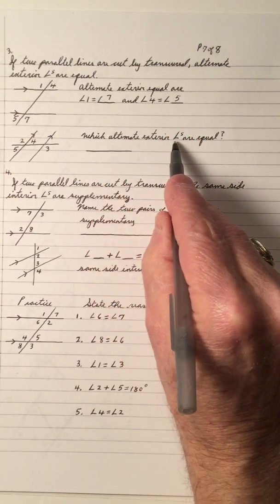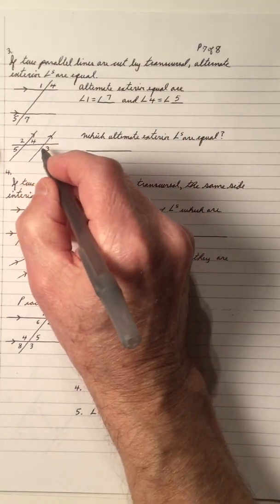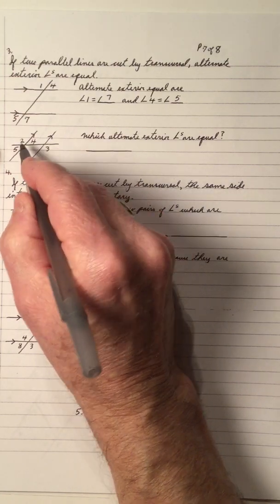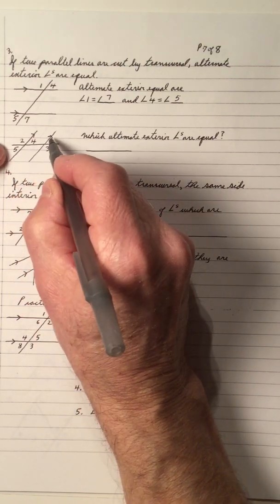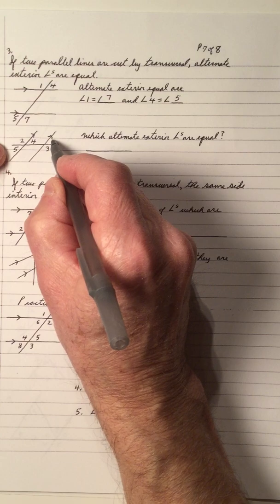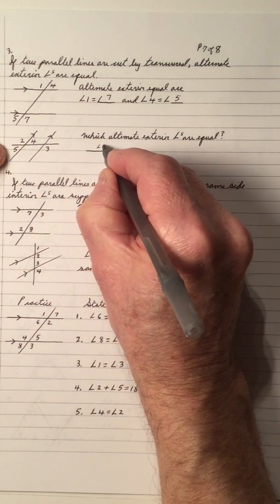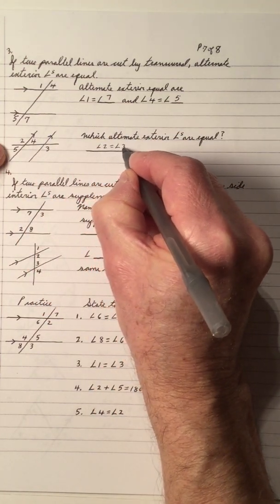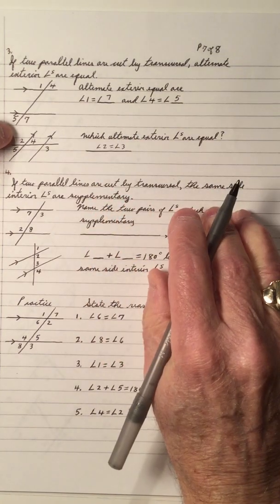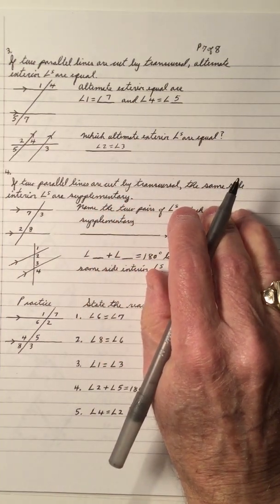Which alternate exterior angles are equal? So alternate exterior, that's exterior. Alternate is this one, but we don't have it. 2 and 3 would be the correct answer. That's the pair of angles that are equal. They're alternate exterior angles, equal.